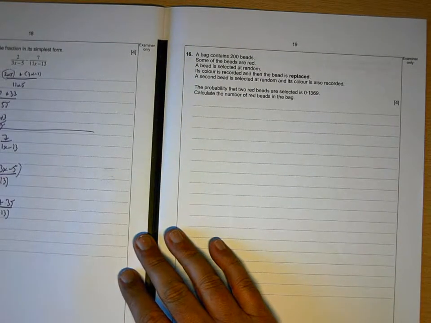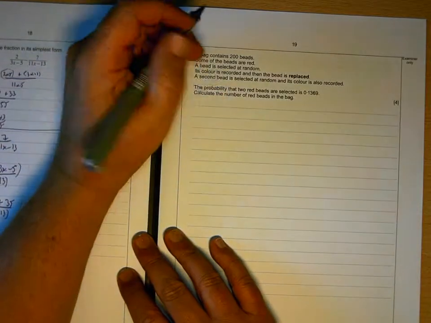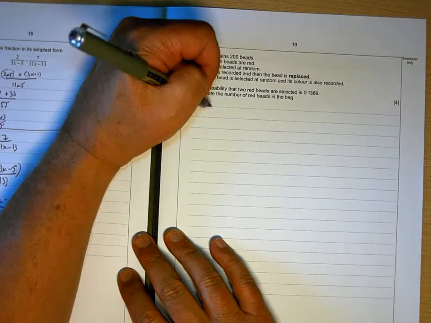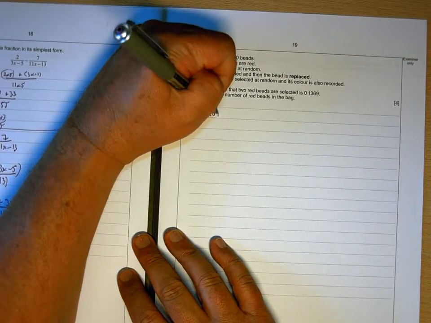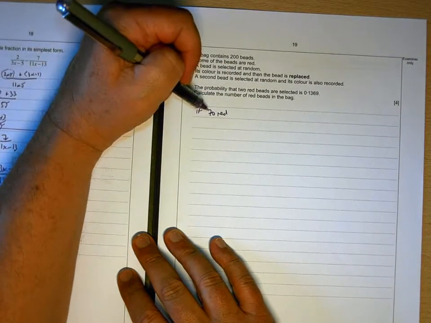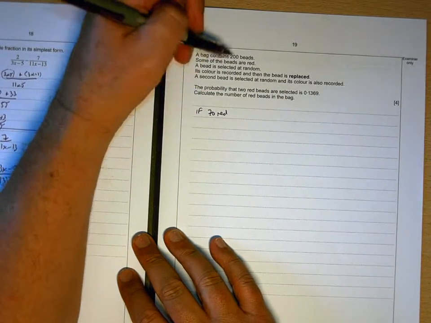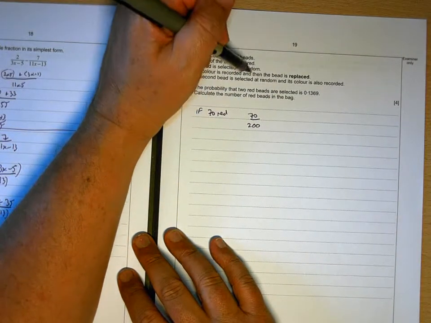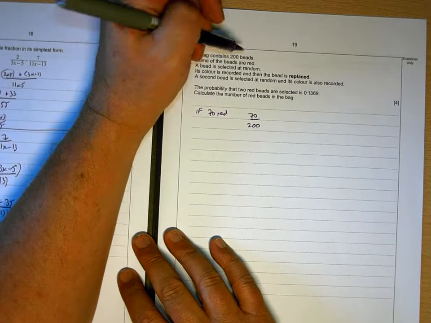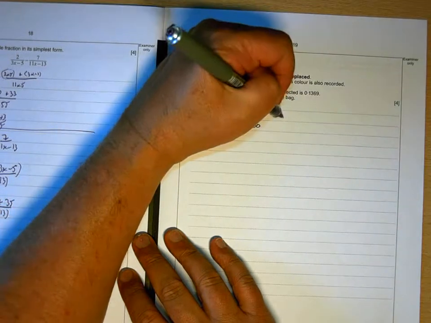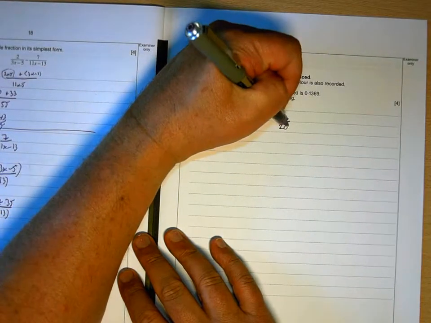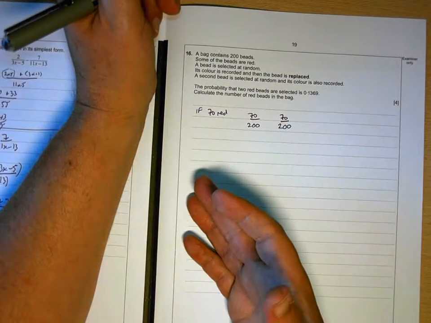Well, we're going to resort to algebra here, but just to work out how we're going to use the algebra, let's say there were 70 red in the bag. So if there was 70 red, the chances of you drawing a red the first time would be 70 out of 200. Then the bead is put back in the bag, so the second time you pull one out, the probability will still be 70 out of 200, because the bead was put back in.